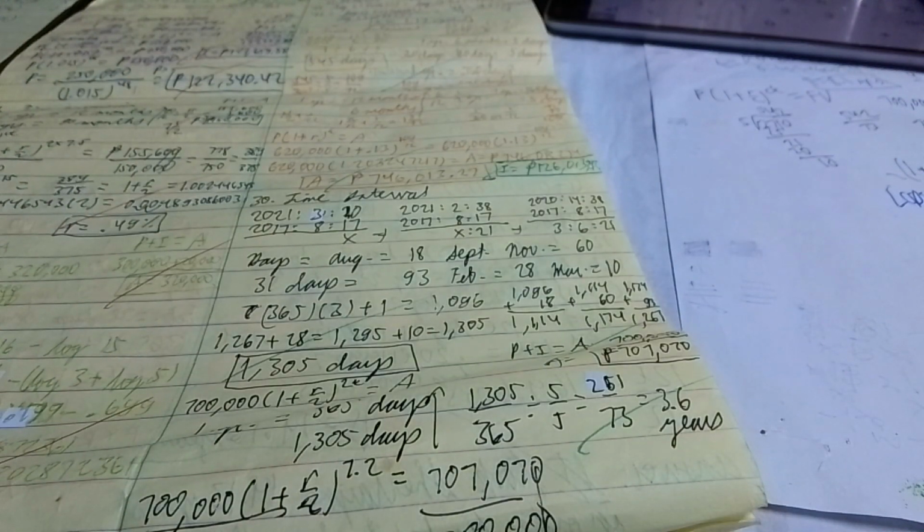So I did it, I raised it to the 2 power. So, I multiplied that by 2. I raised everything. And then dapat, we divide by 5. So, dapat we're supposed to get 251 divided by 73. And that's supposed to be approximately 3.6 years.